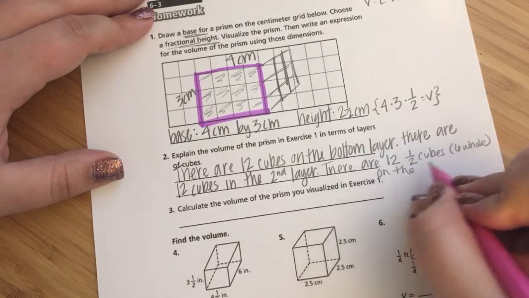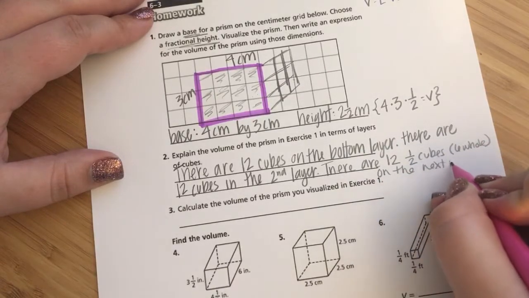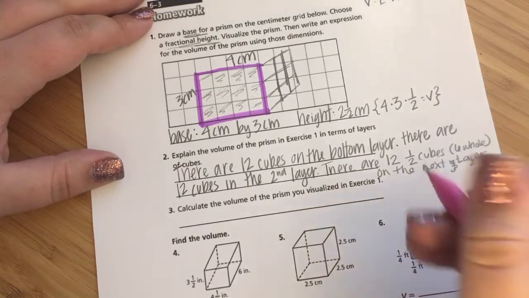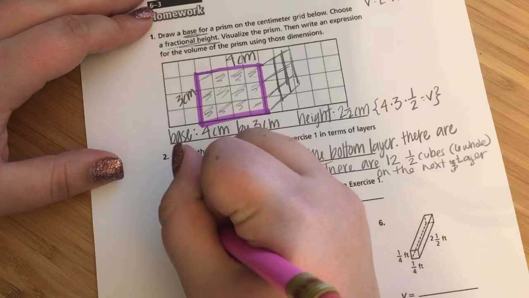Kind of confusing, but I swear the more we work through this, the more you'll be like, oh, Miss Billman, you should have just started with that. I know, kind of weird, but just go with me on this.